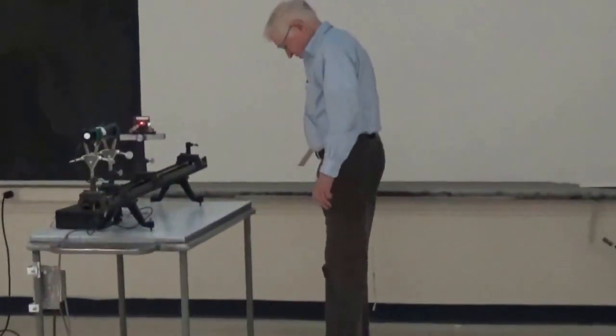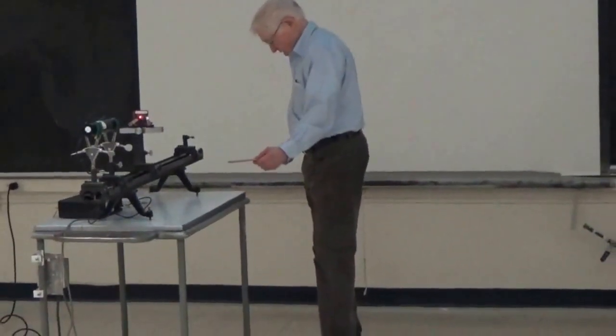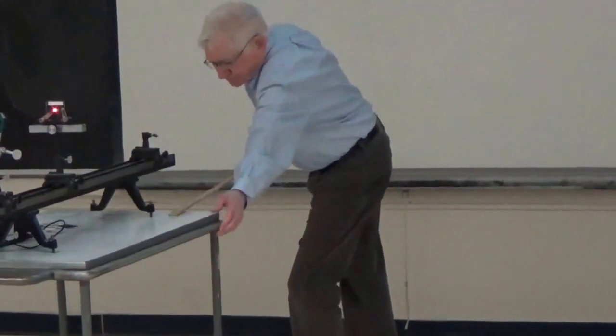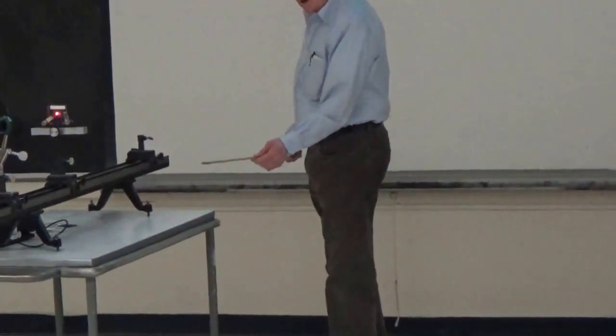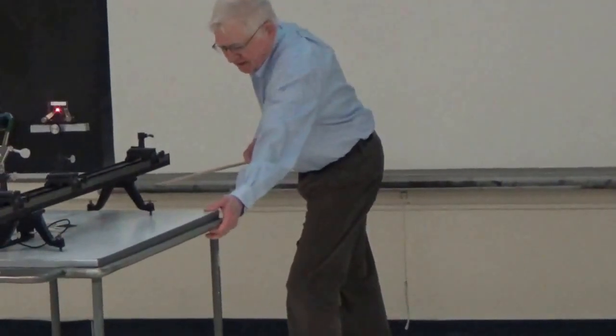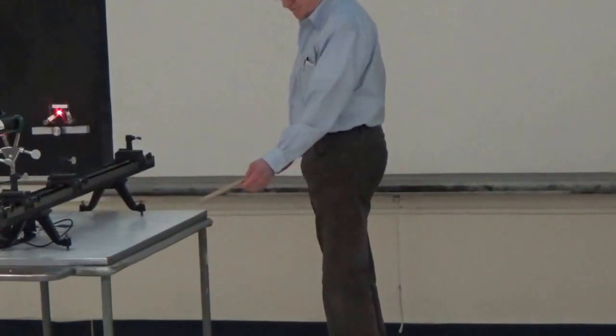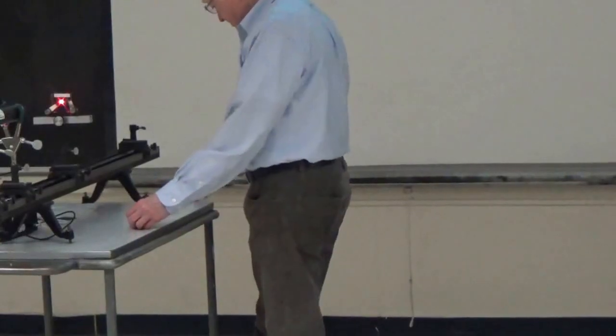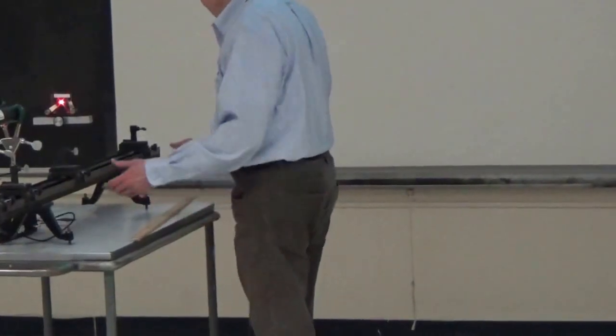So that's 1 meter. This distance, I'm getting it to about 2 meters now. And then I want 50 centimeters. Okay, so this is about 2.5 meters.